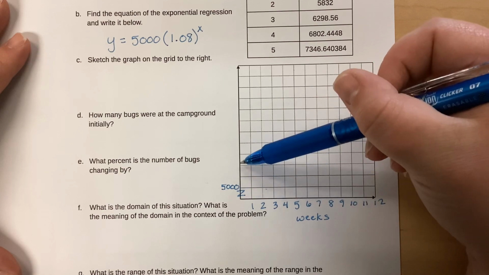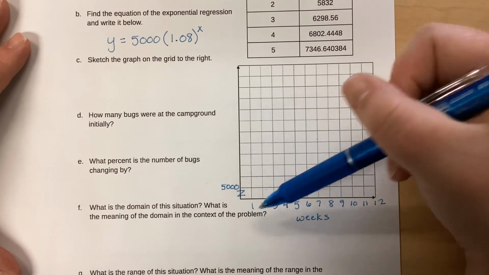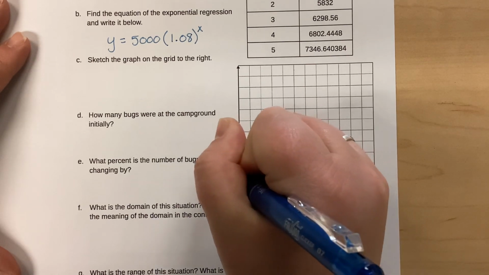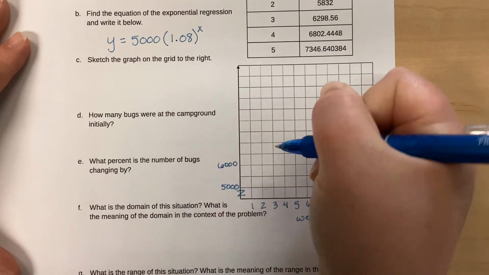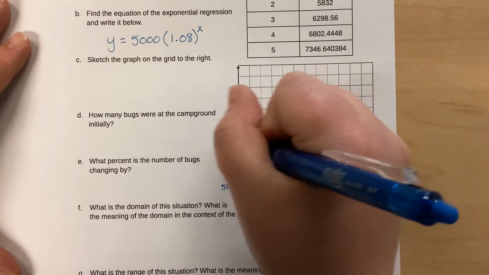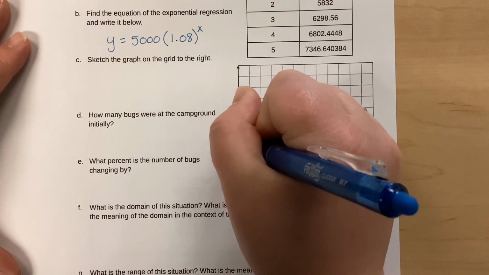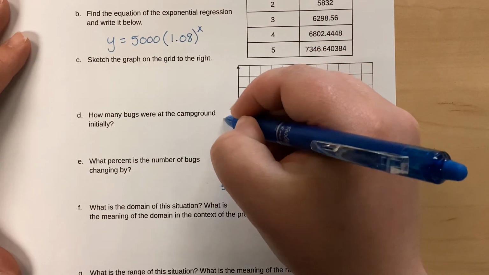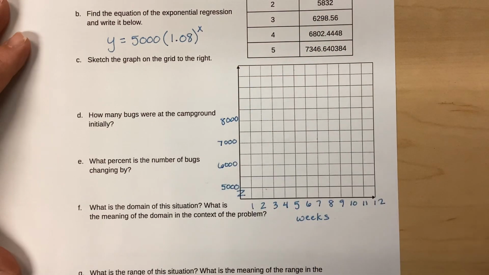Let's see, 52, 54, 56, 58, 60. That won't work. So let's count by 500s. So this is 5,500. So this is 6,000. 6,500, 7,000. 7,500. We probably could have gone a little bit smaller. 8,000. And that's as high as we need to go for now.